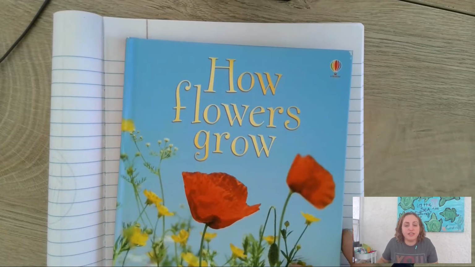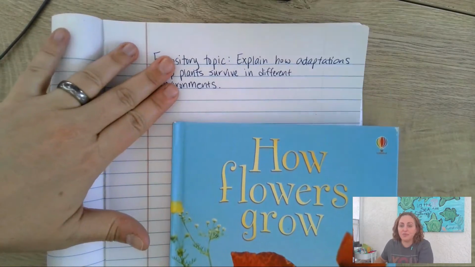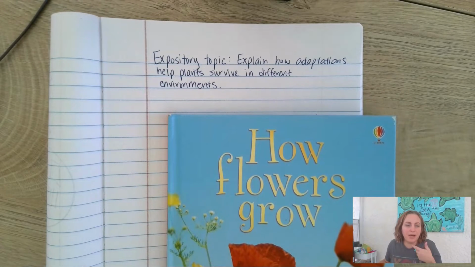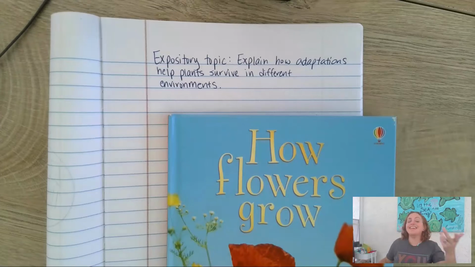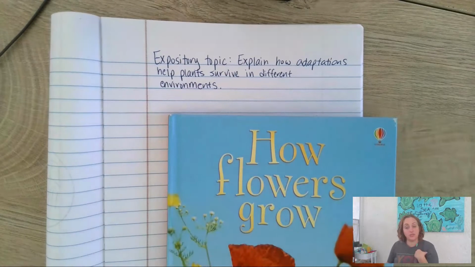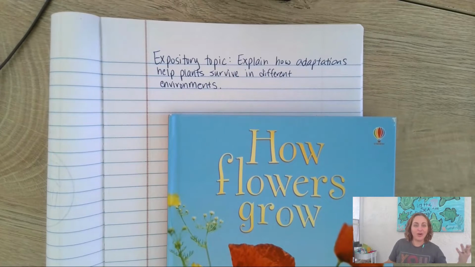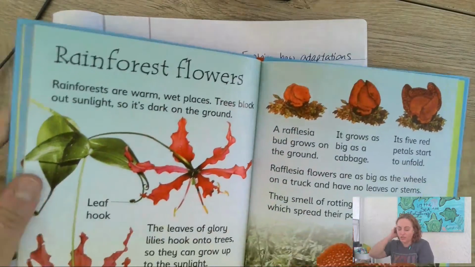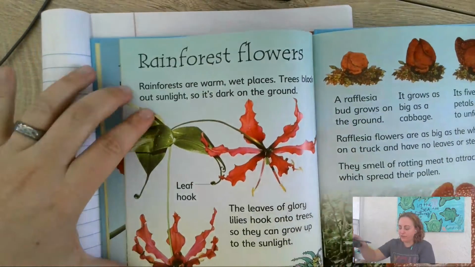So the first thing that I'm going to do before I do any writing is I'm going to read about it, because I want to be informed about the information so that I can give information. It's kind of like I need the text to teach me so that I can teach you. Okay, so that's basically what informational or expository writing is doing. So I'm going to read about rainforest flowers.